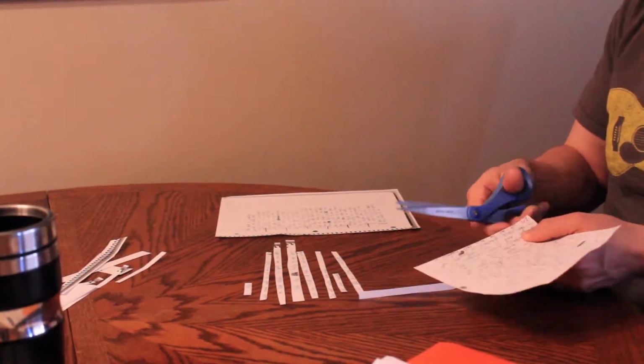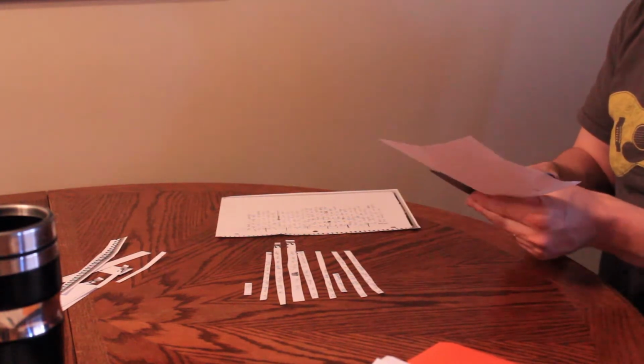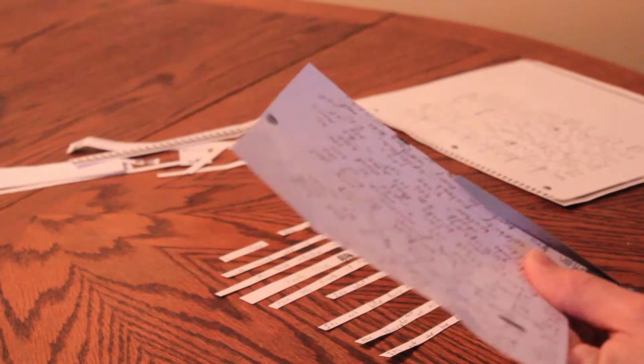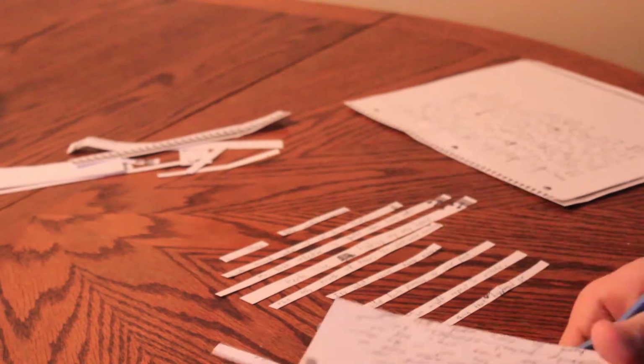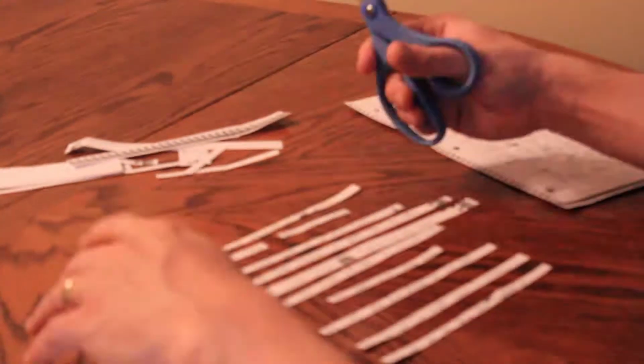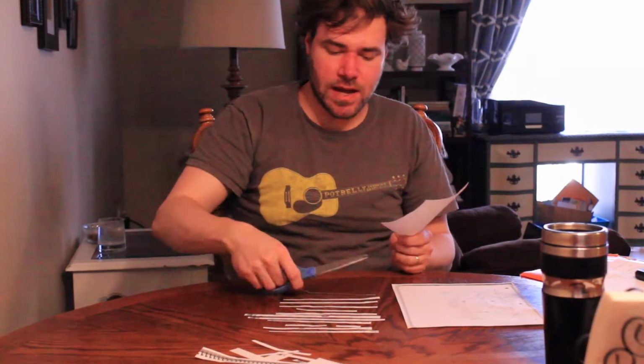What I did was I found an old page of brainstorming ideas that I had for lyrics that I wrote last year. I made a copy of that page and then I cut up each line into about 3 or 4 word segments, and then I spent an hour trying to fit those segments into lines.